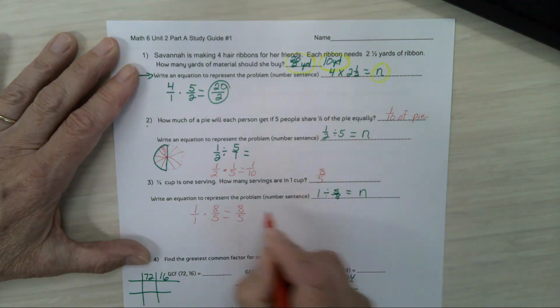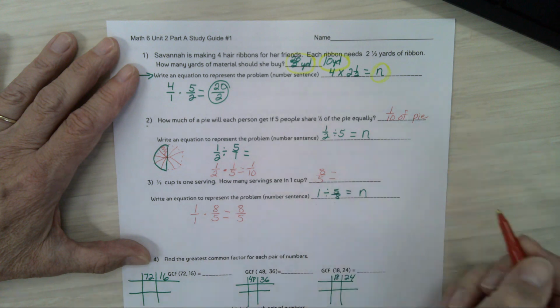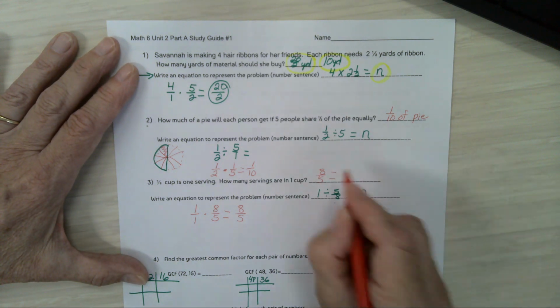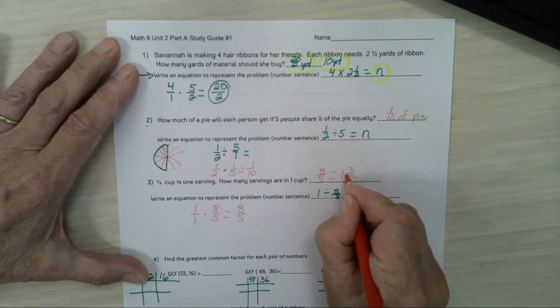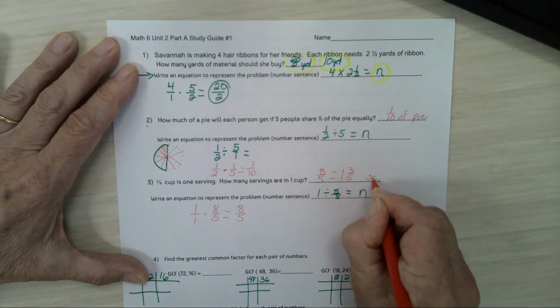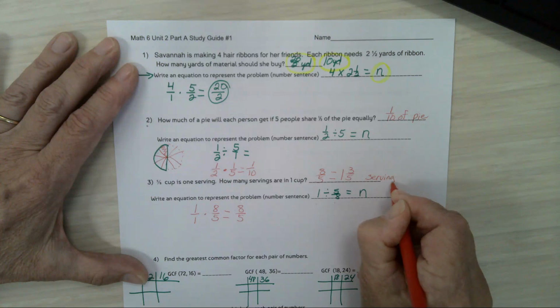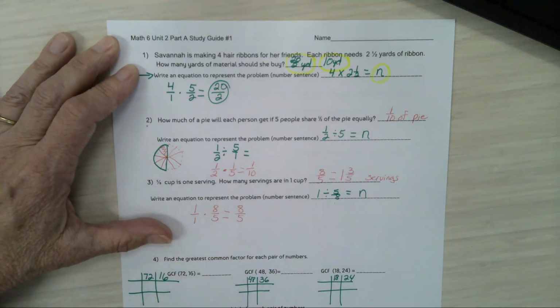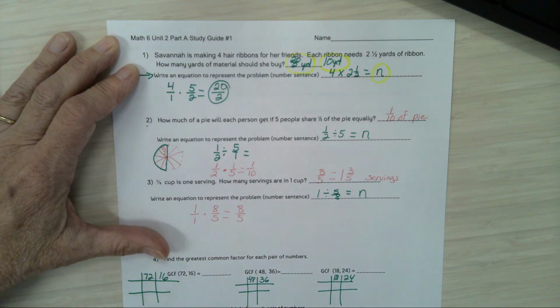8/5. Now what's another name for 8/5? What will that equal as a mixed number? Yes. 1 3/5 servings. Now you all know that 5/8 of a cup is a serving. You know there's at least 1 serving and a little bit more, but not enough for 2. Okay? Any questions?